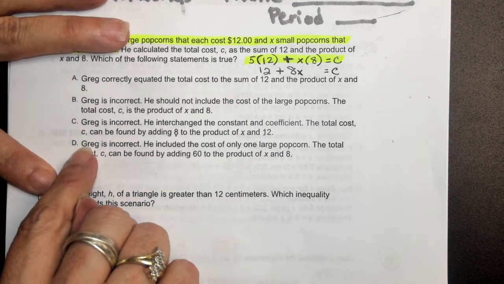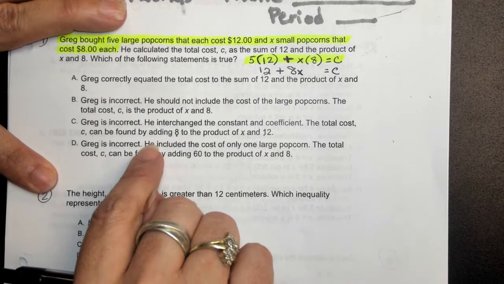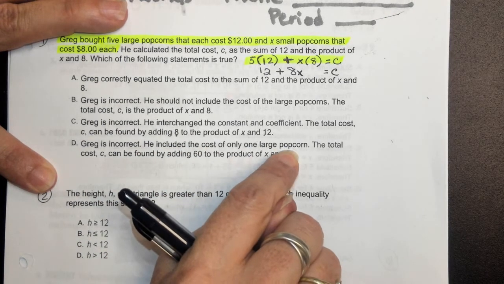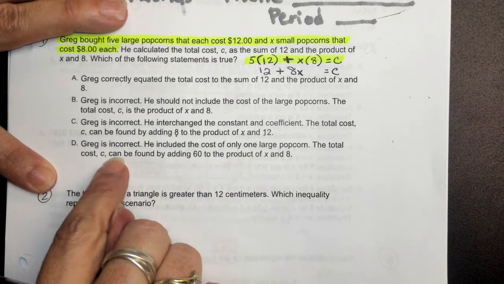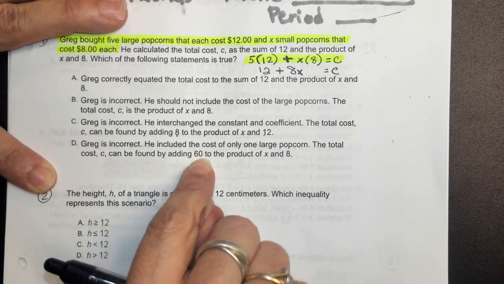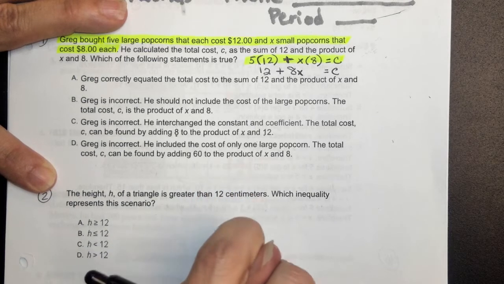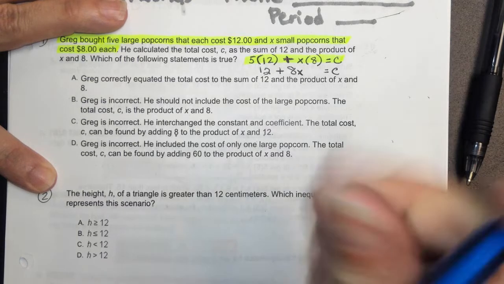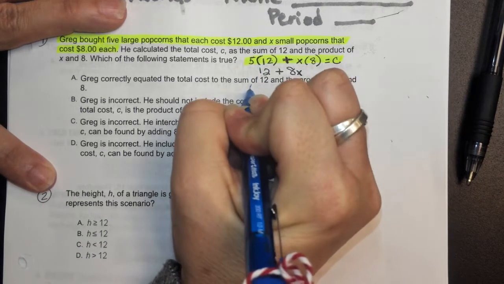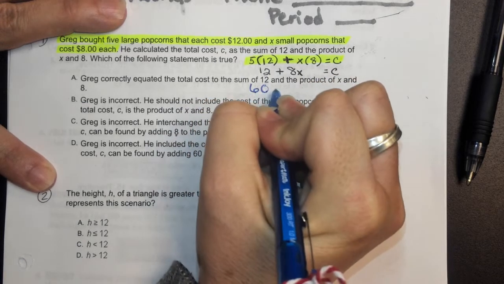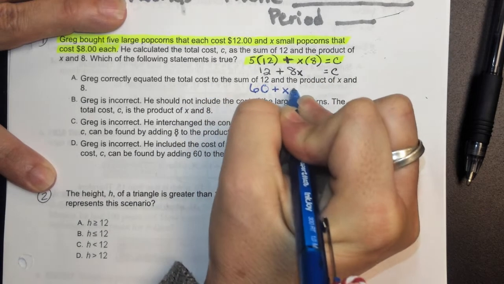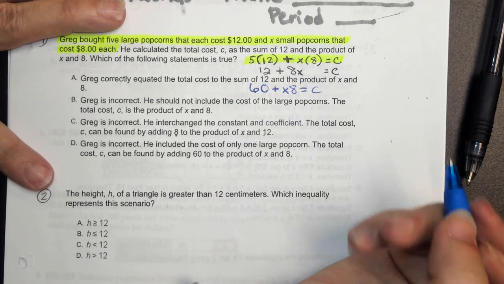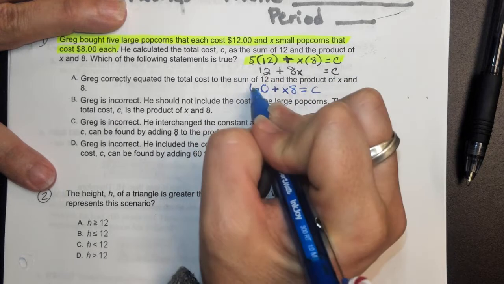Okay, letter D. Greg is incorrect. He included the cost of only one large popcorn. The total cost, C, can be found by adding 60 to the product of X and 8. Yes. Why 60 though? Why does 60 work? Because this 5 times 12 is 60. And then if you just put the rest of it down there, X8 or 8X, that is all it is. So yes, that works because that's the same as that.